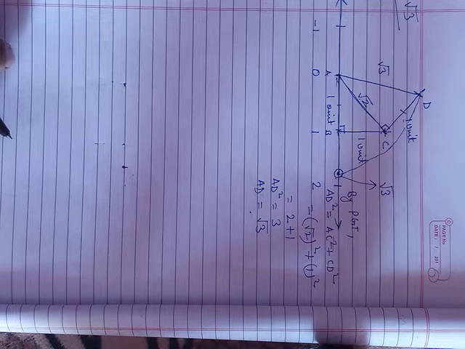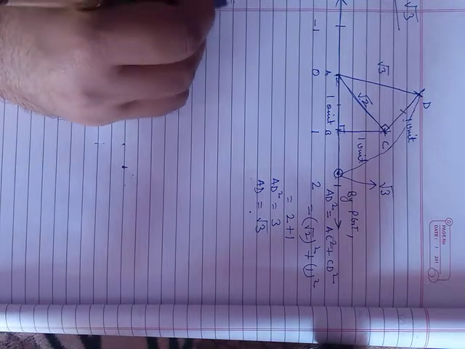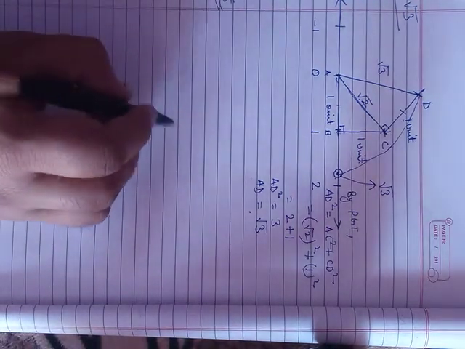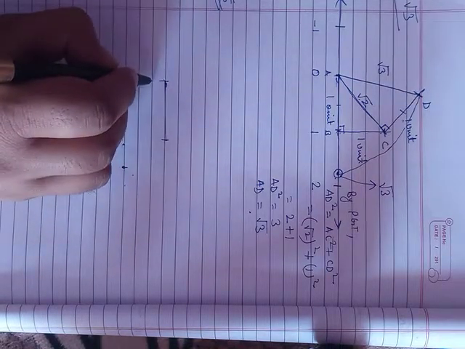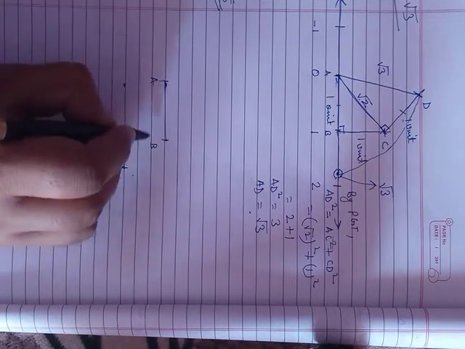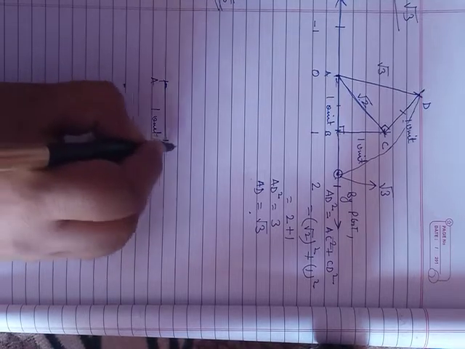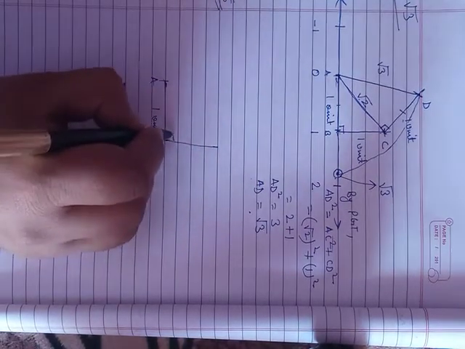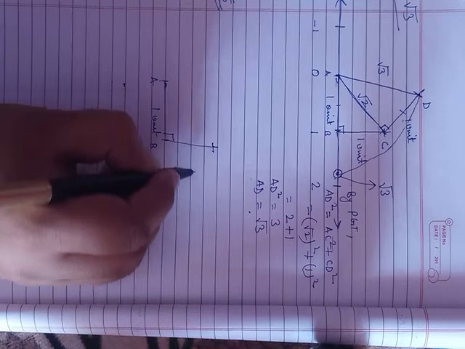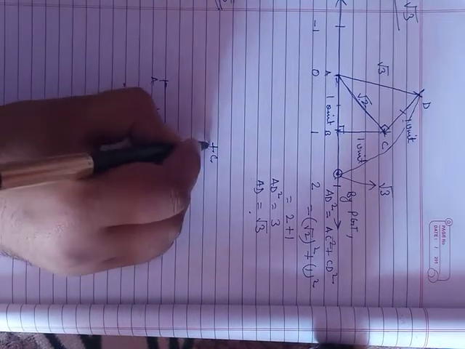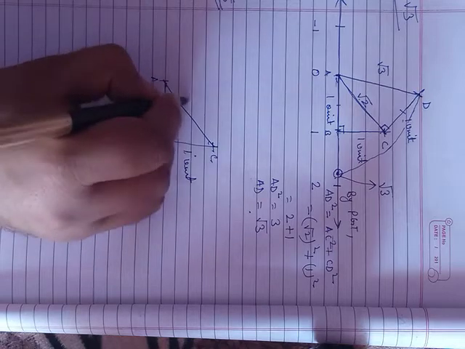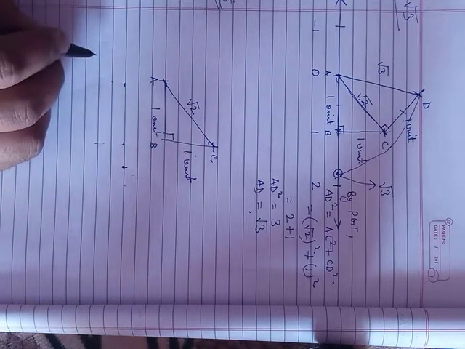Similarly, if you need to find square root 5, then what you can do is make a right angle triangle again, taking AB as 1 unit. Again you are making 90 degrees here. This point is C, and this is 1 unit, and this AC, you know that this is square root 2 by Pythagoras theorem.